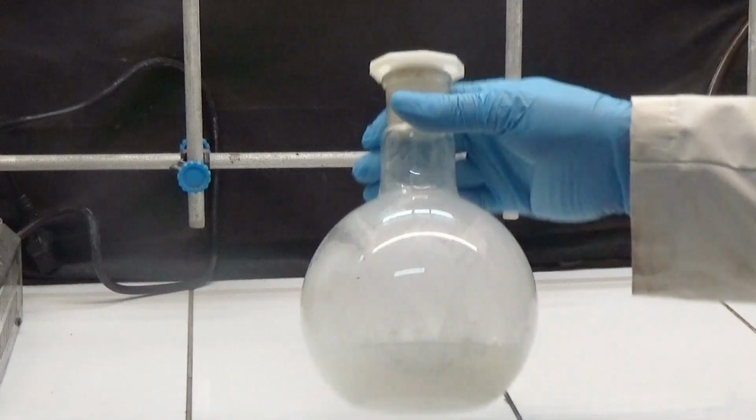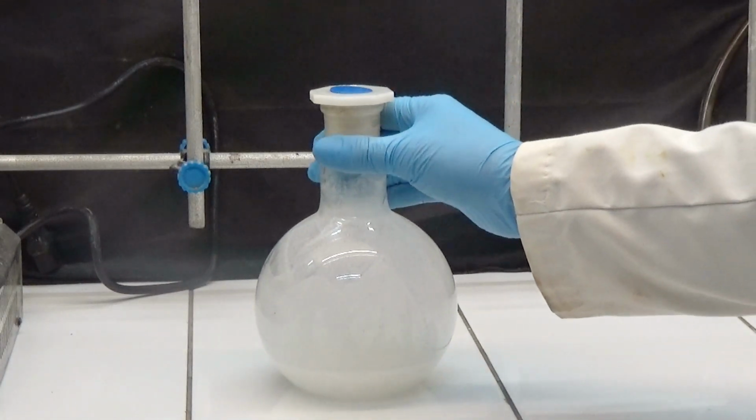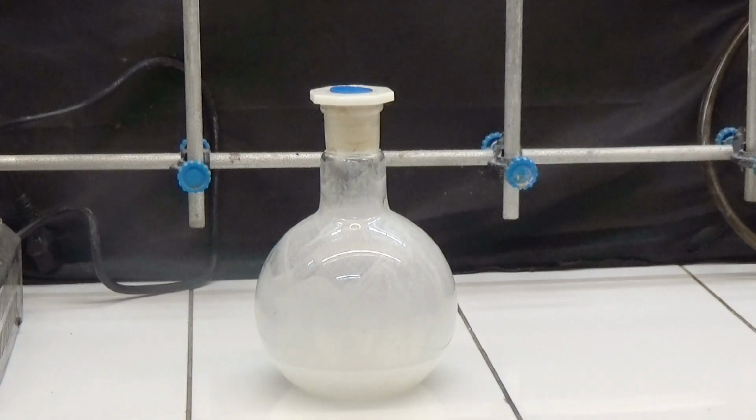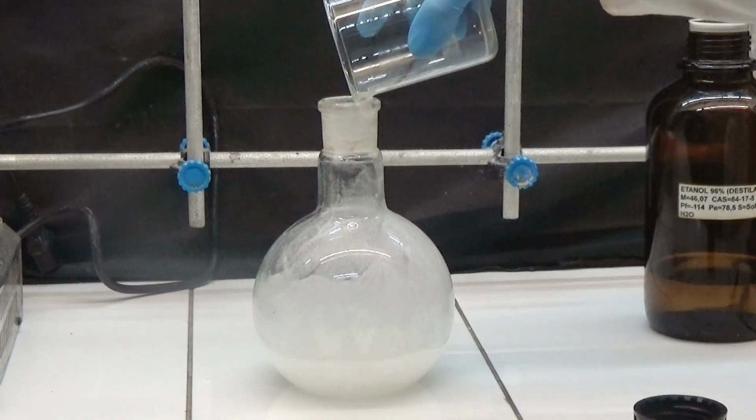Allow to cool to crystallize. If it does not crystallize, cool in the refrigerator for 12 hours and shake vigorously to initiate crystallization. The crystals are very compacted. We disperse them with a little ethanol.